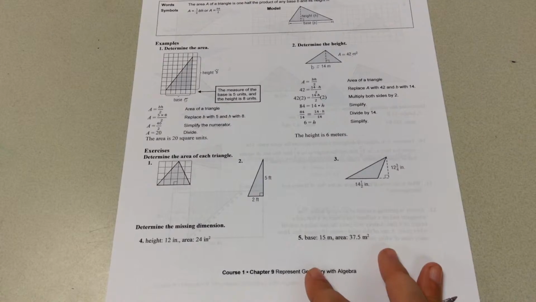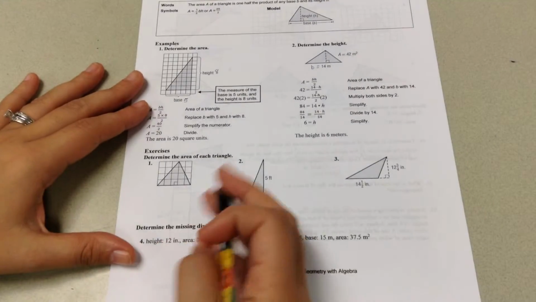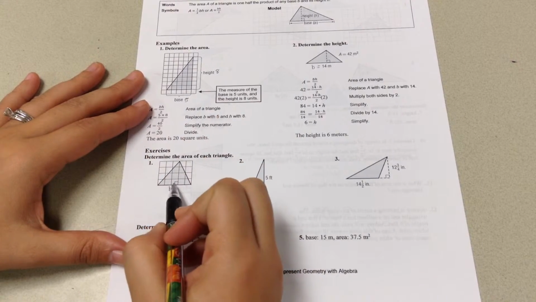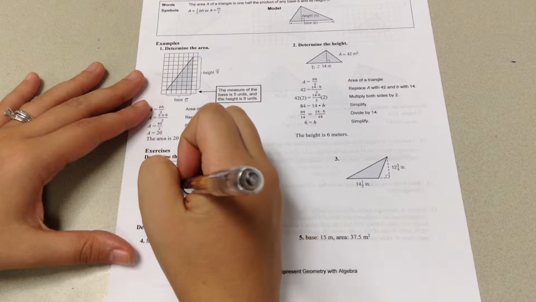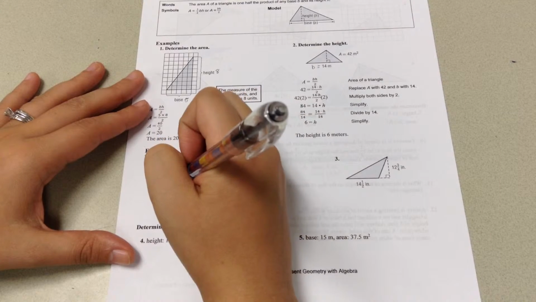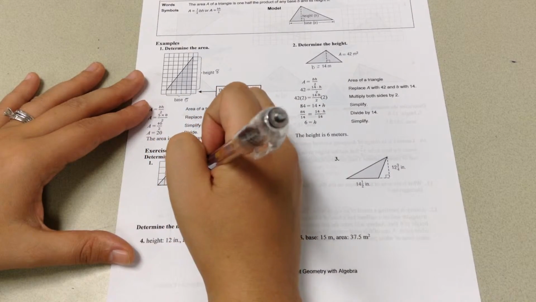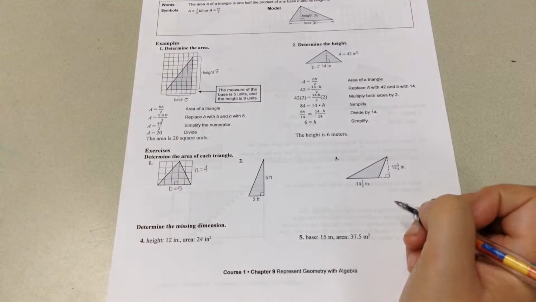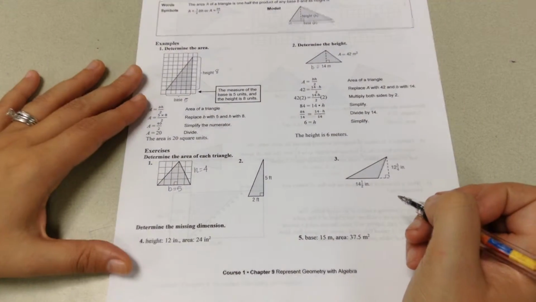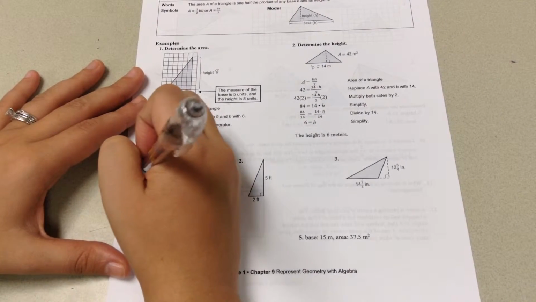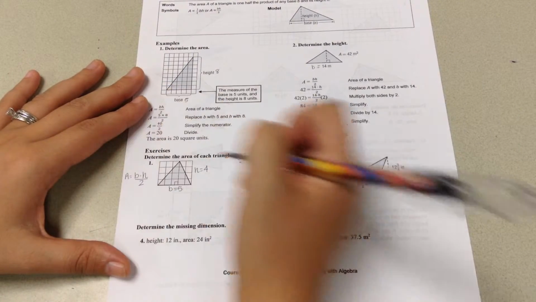For number 1, the base, 1, 2, 3, 4, 5, is 5. And then the height, 1, 2, 3, 4. The height is going to be 4. All right, so remember, area is equal to base times height divided by 2.